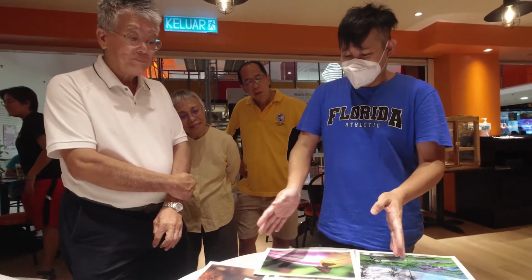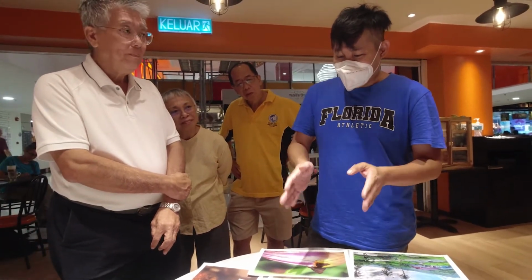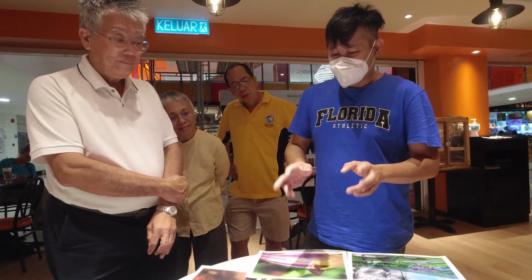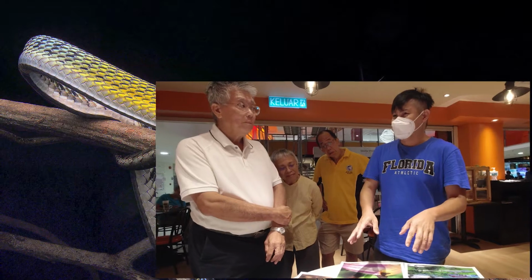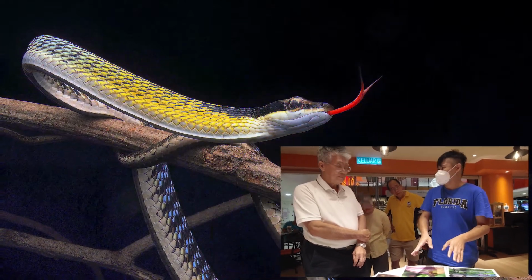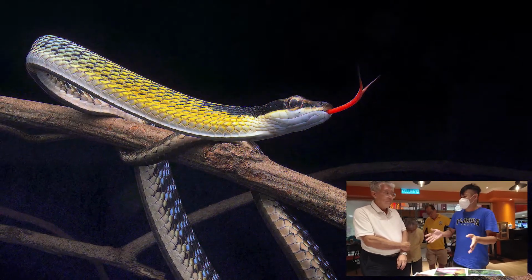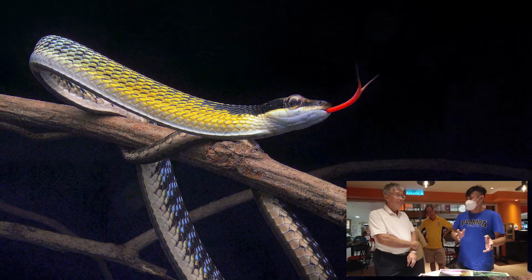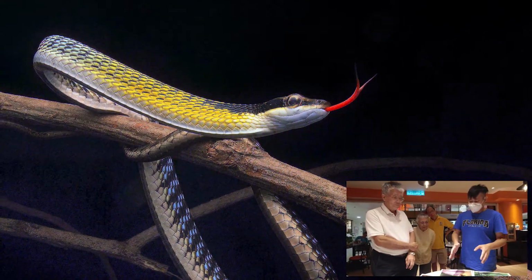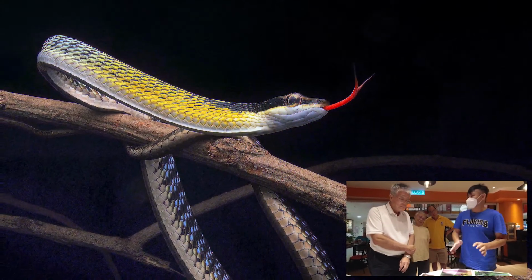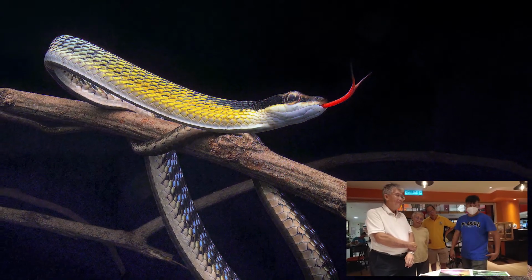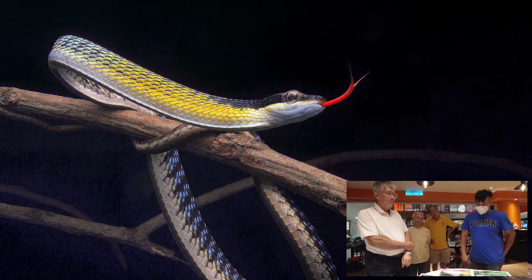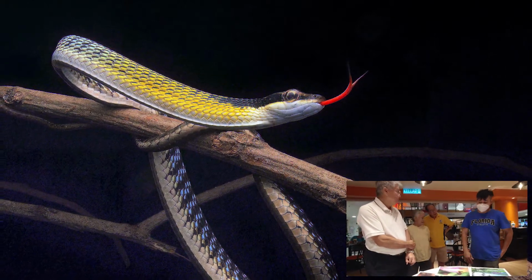Okay, it's a very simple setup, but the more challenging part of this photo is to get the snake to cooperate. Because as you all know, you were there, it was running here and there. So how to get it to cooperate for the photo, that is the challenging part. The setting is very simple. Definitely flash and diffuser.